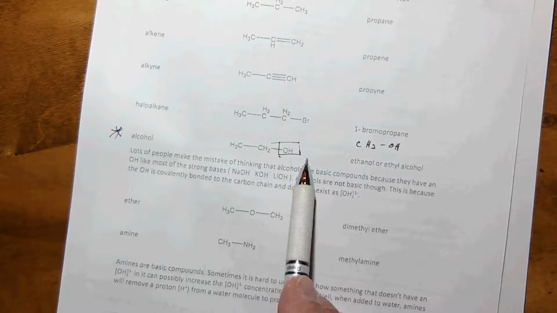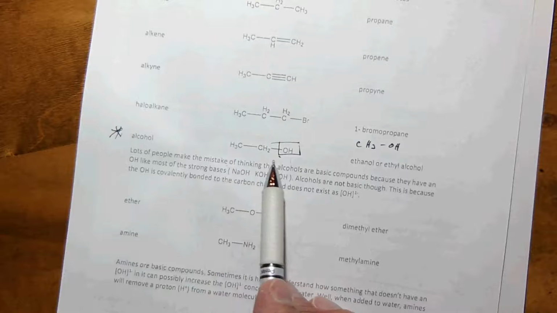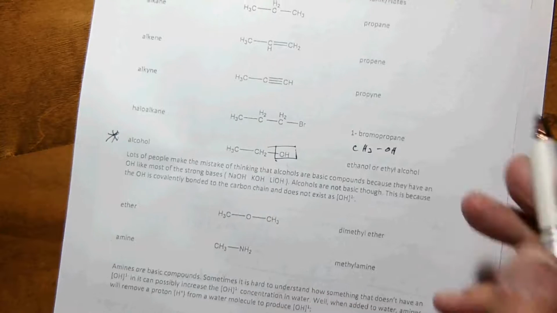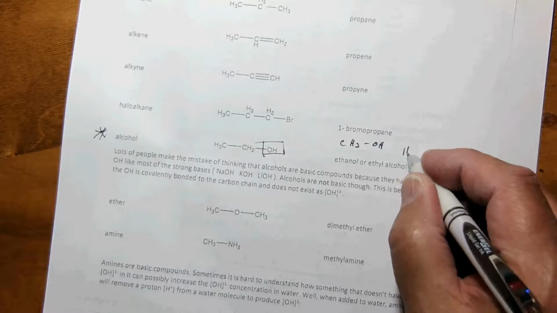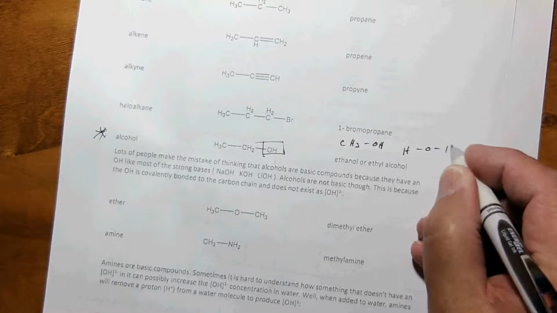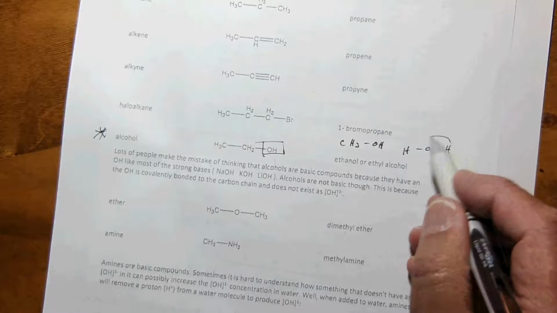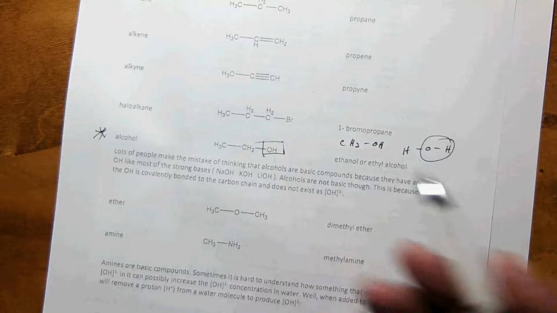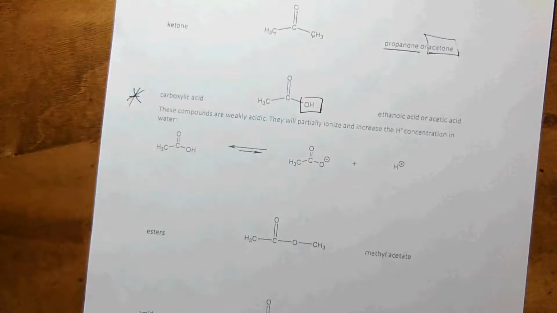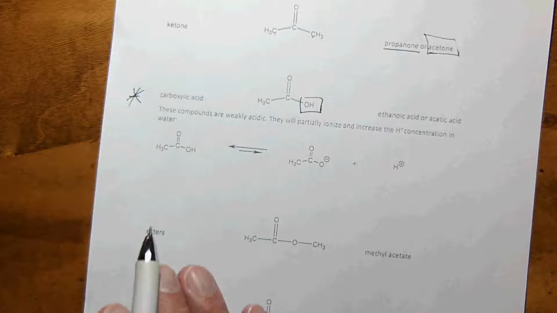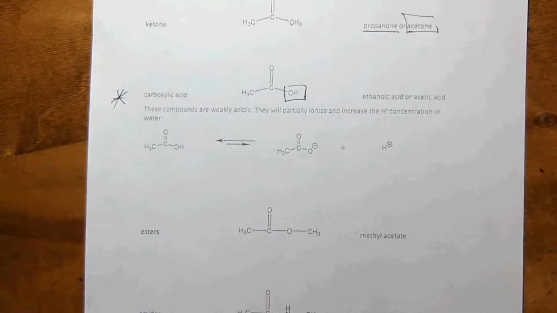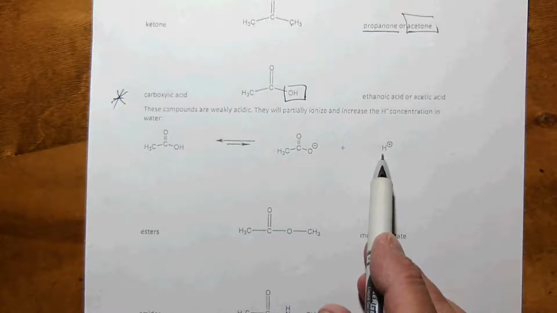Alcohols are quite neutral. They behave a lot like water because what is the structure of water? H-O-H. Notice your water molecule has an OH. Hey, they act like water. Carboxylic acids, well, their main chemical property is they're acids. They spit out a proton.